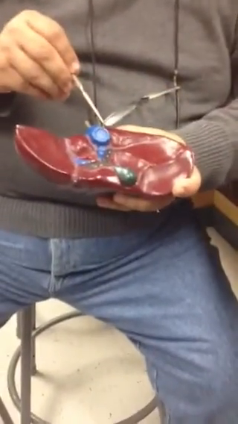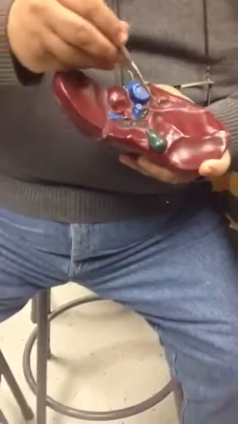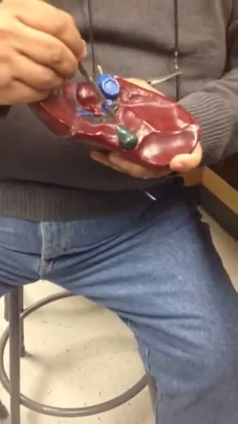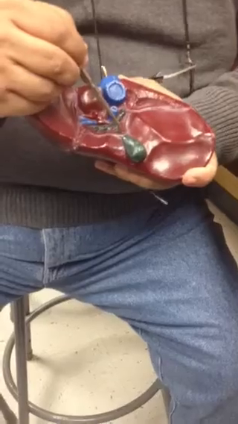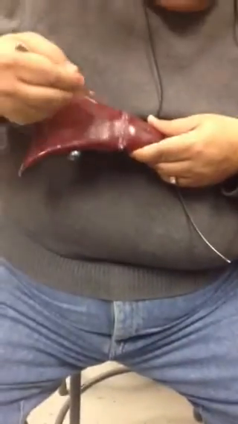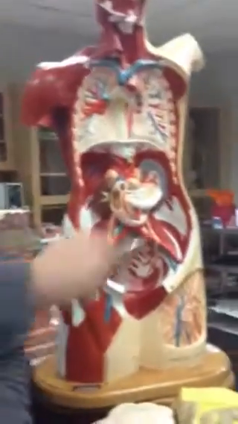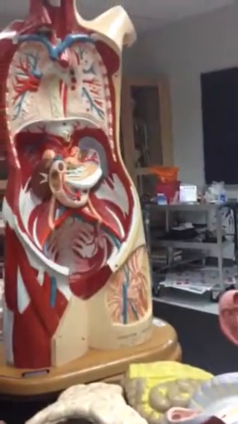So gallbladder, cystic duct. And this is the falciform ligament. And this is the spleen also. Okay, we still have a chance to take a look at some microscope.